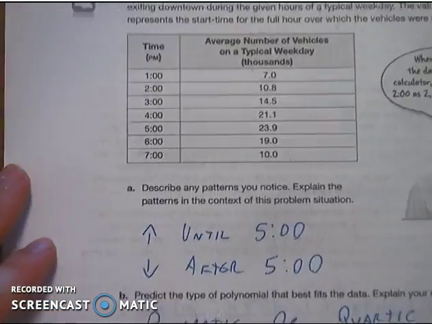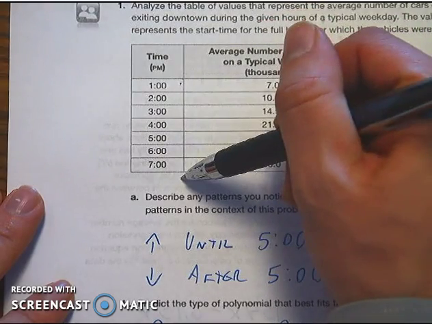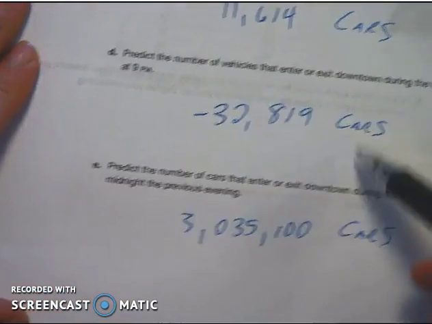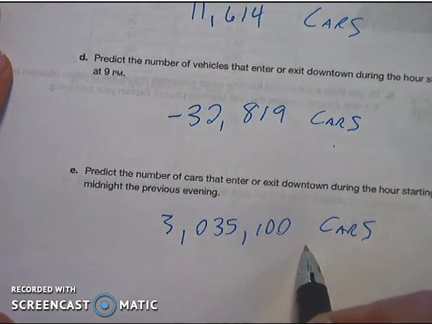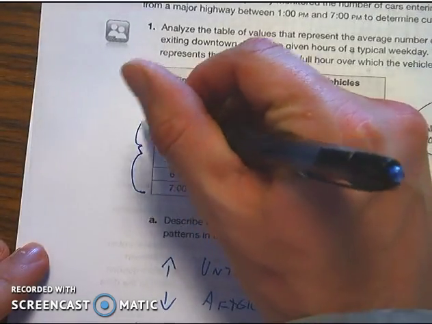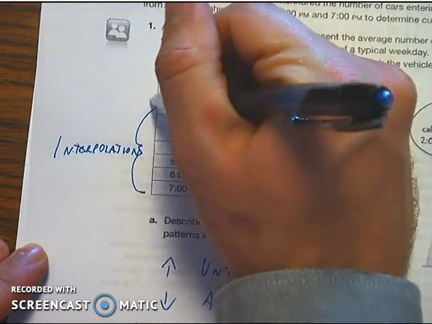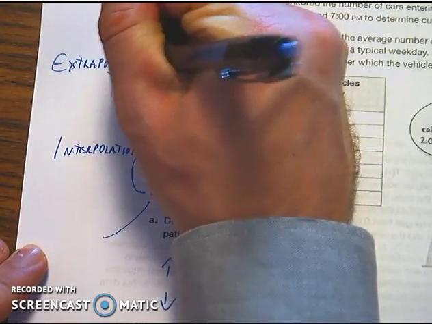Our original data was between, the original domain, I should say, is from 1 o'clock to 7 o'clock. Now, over here, when we're trying to make predictions, these predictions are well outside my domain, because this is 9 o'clock, which is outside the domain, and negative 12, which is outside the domain. When you're making predictions inside your data, that's interpolation. But if you're going to make predictions outside, that's called extrapolation.